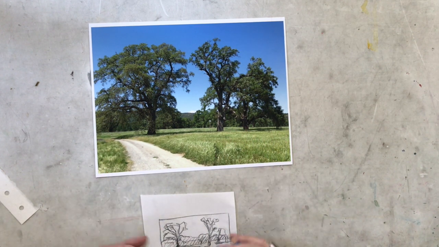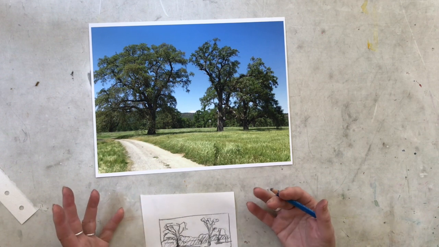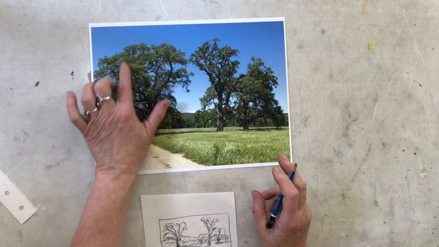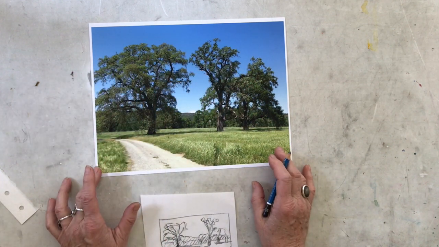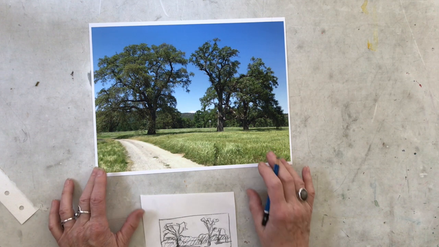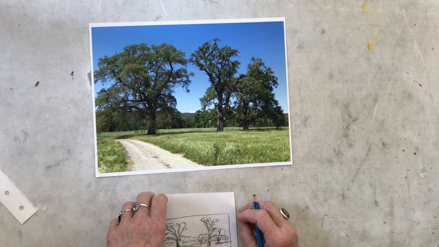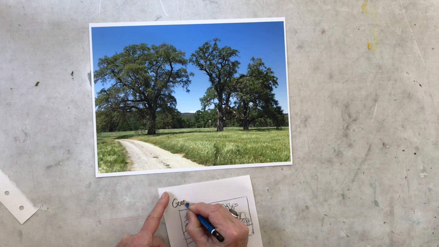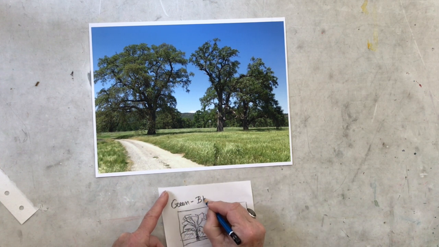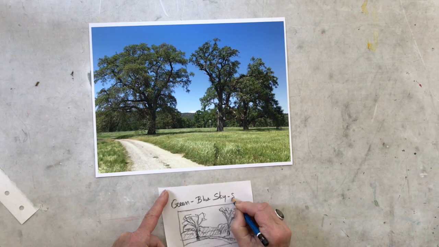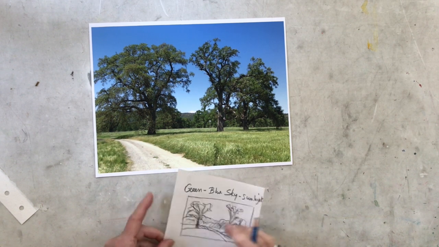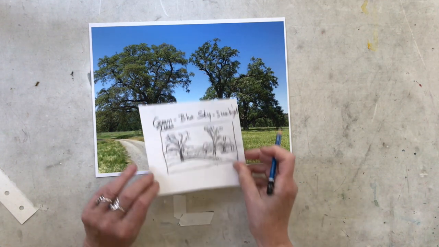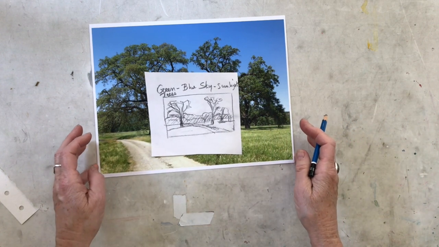But this feeling of early spring, if anybody's lived in California, you know that springtime is green time. The rest of the year it's all brown, and these leaves on the oak trees will turn more of a gray-green as the season goes on. But that early spring when they first come out is a beautiful, fresh little green color. So that's going to be important. So we're going to have green, blue sky, and sunlight. Those are important things. Let's see, green trees. Let's just say trees. Okay, so that's what's working on that.